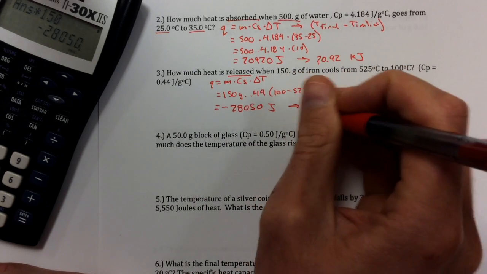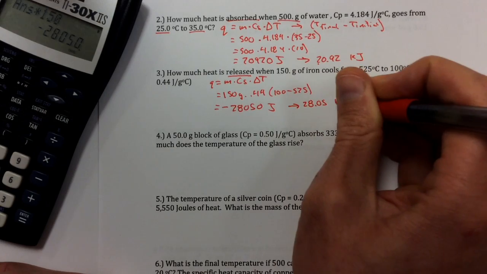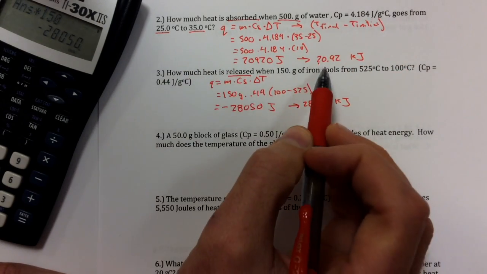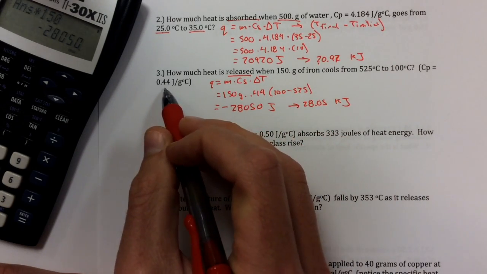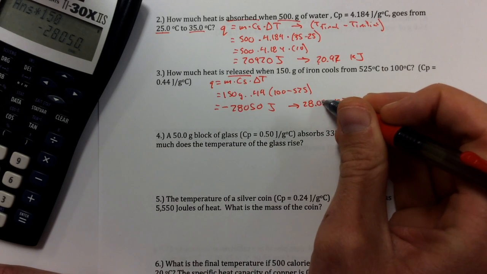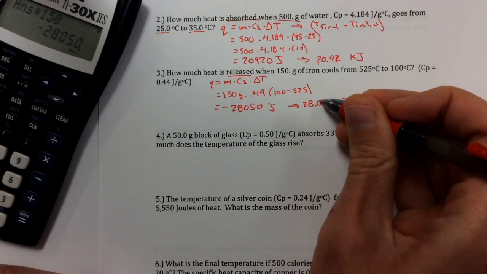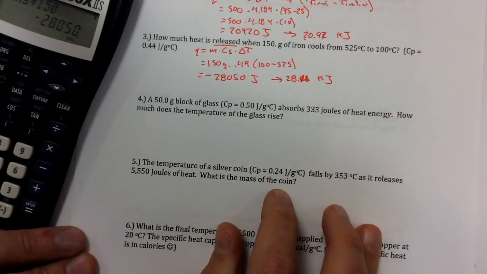Alright, if I want to turn that into kilojoules, I divide by 1,000, and I have 28.05 kilojoules. Three sig figs, this should just be 20.9. How many sig figs here? It's actually 3 there, 3 there, 3 there. So we're just going to go to 28.1. Sounds good? Sounds good. One more.